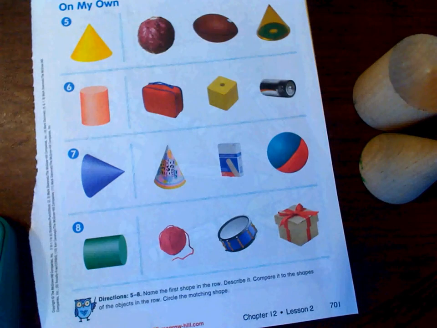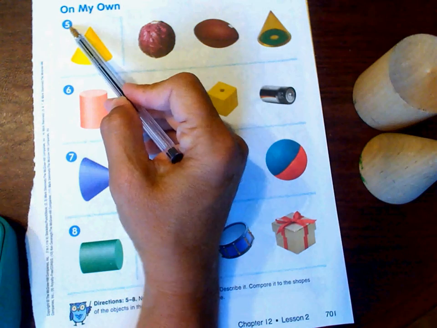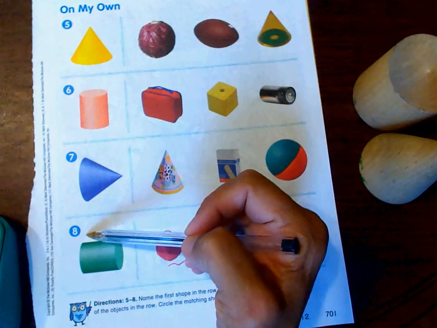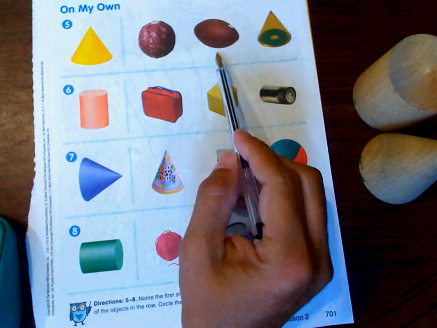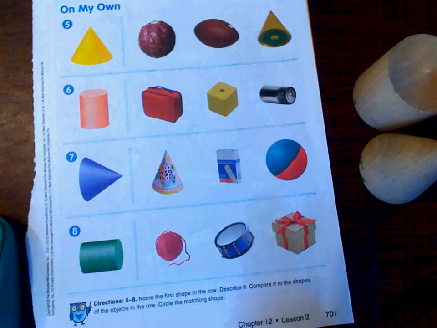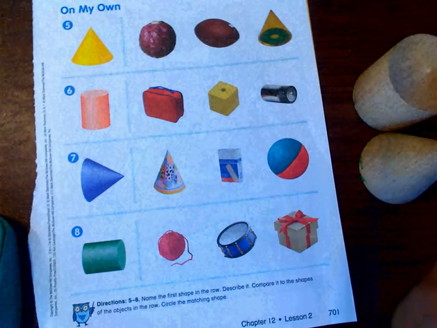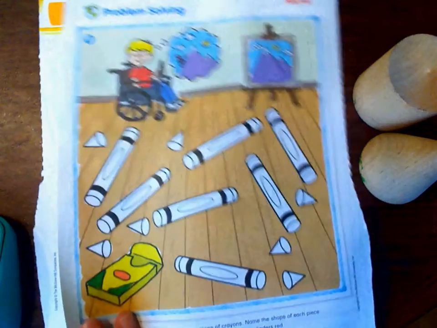Let's go ahead and turn to page 701 in your book. Now, just like we did with the spheres and the cubes in the last page, we're going to do the same thing with the cones and the cylinders on this one. So what you're going to do is in rows 5, 6, 7, and 8, you're going to look at the first shape, say out loud the name of the shape, and then find the shape that matches. Circle the shape that matches and put an X on those that do not. So you're going to do the same thing in each of these. Pause the video, complete it now, and then join me to do page number 702 together.